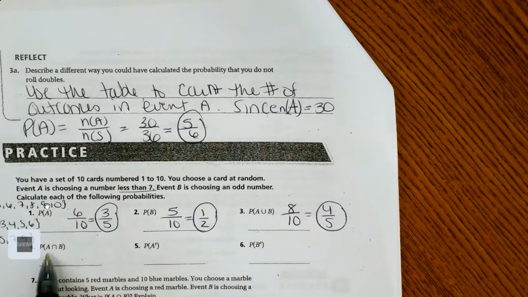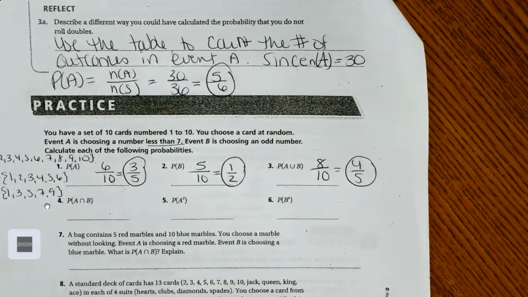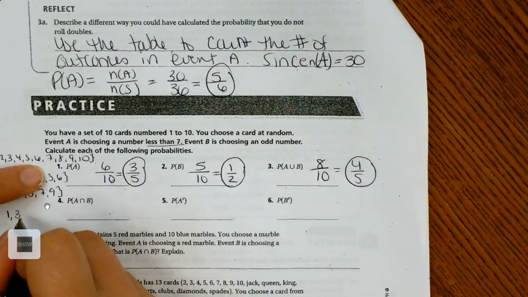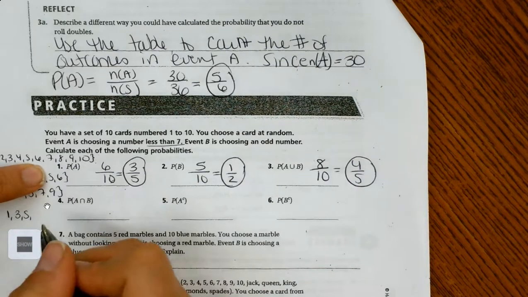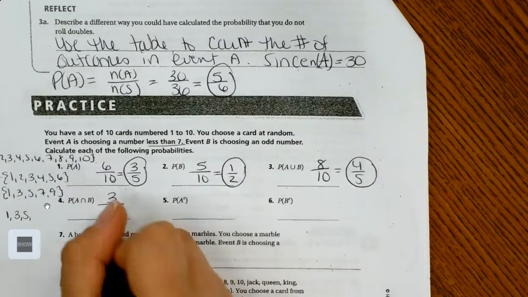A intersect B. What is in A and B? Well, in both of them. So 1's in both of them. 3's in both of them. 5's in both of them. And that's it. So there's 3 numbers that are in both, A and B, out of 10 numbers.